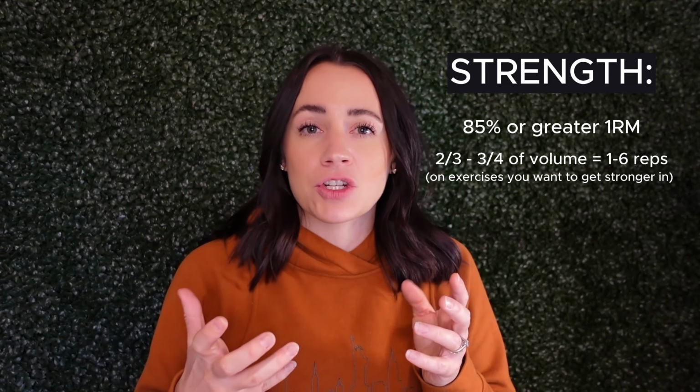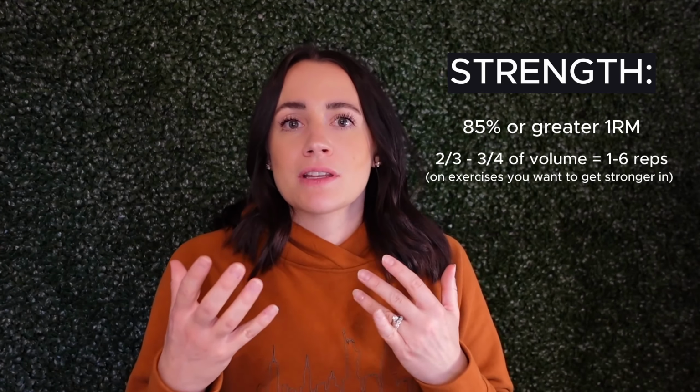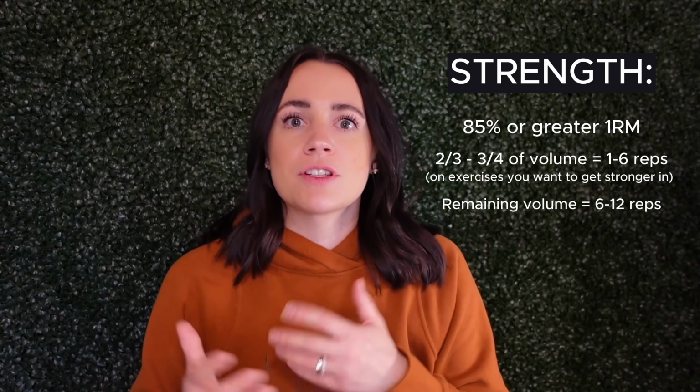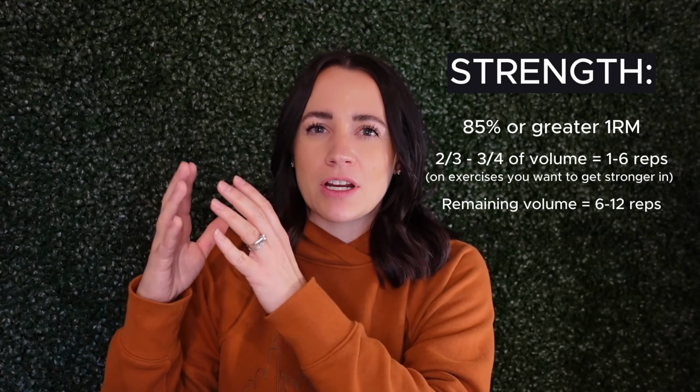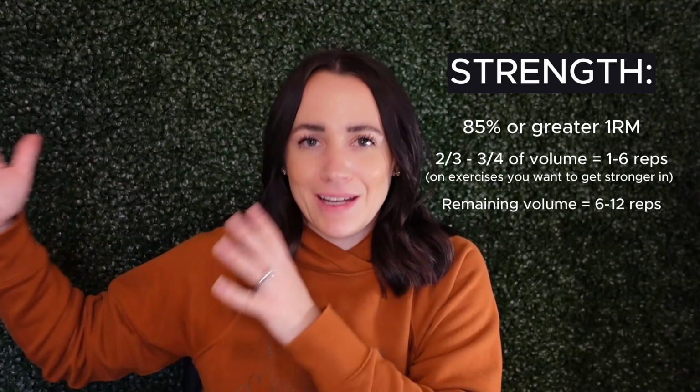2/3 to 3/4 of your volume should be about 1 to 6 reps. And that again is only for the exercises that you want to get stronger in. For the other exercises, the more accessory movements or lifts that you don't necessarily want to get stronger in, you're gonna be using a 6 to 12 rep range. So still on the lower end of reps, not quite getting to that more endurance-based rep range that you can kind of toy around with in hypertrophy.